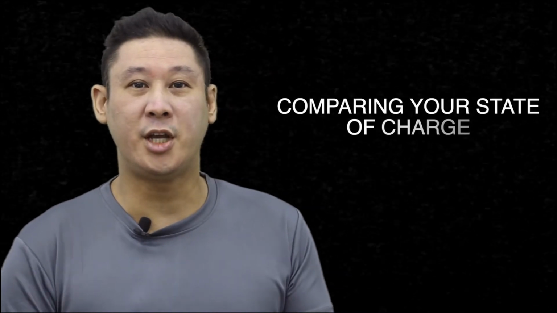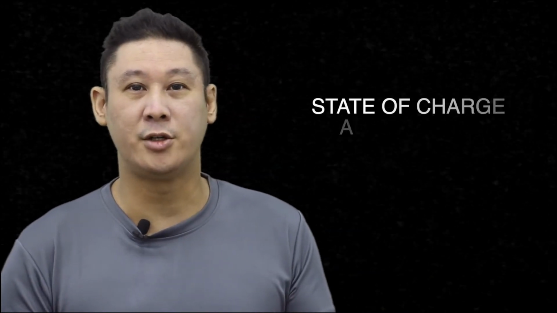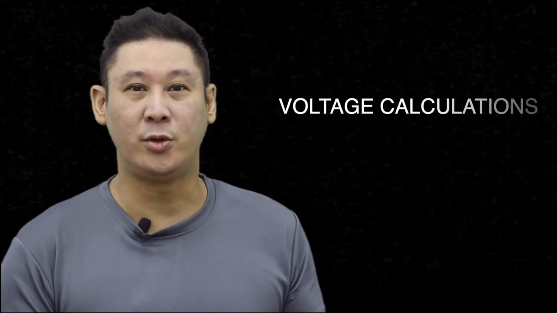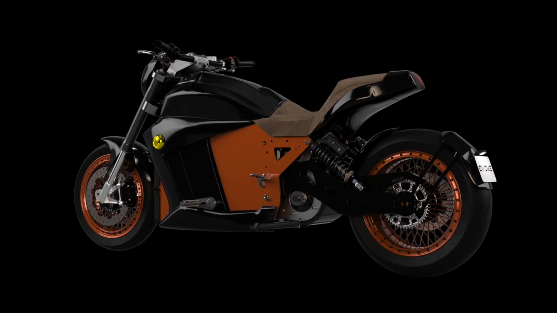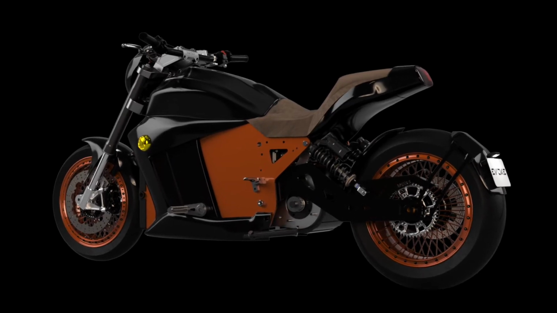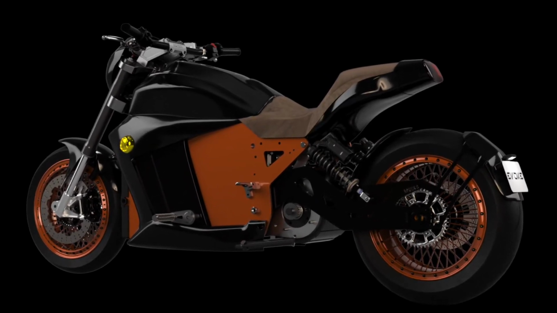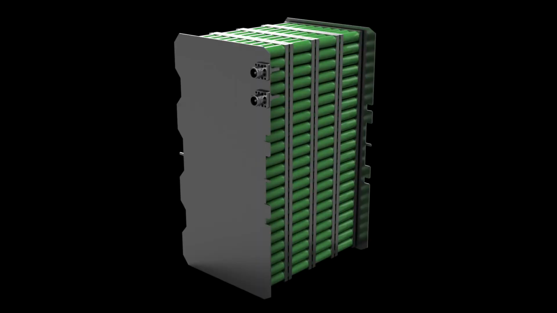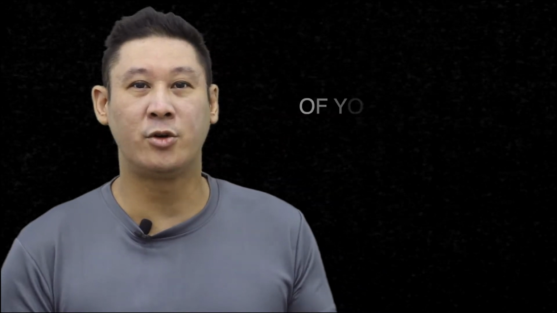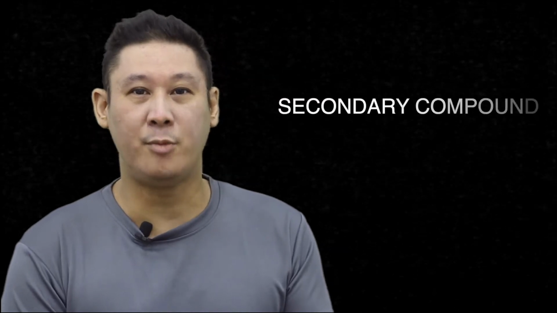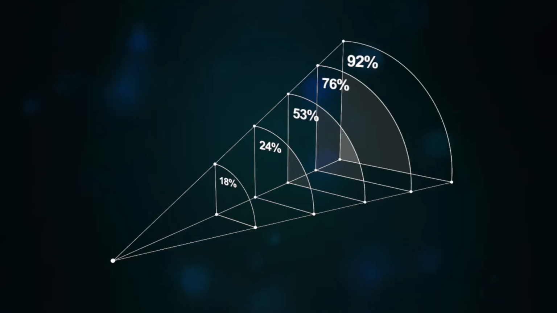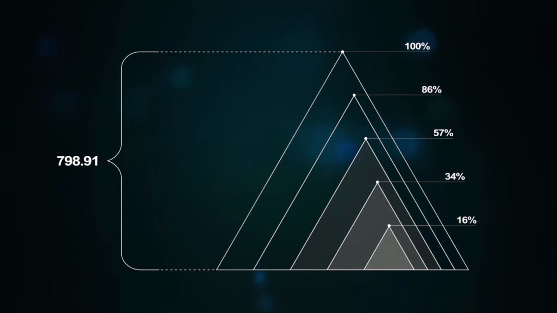Our next topic is comparing state of charge and why it's best to use state of charge algorithms instead of voltage calculations. In our actual algorithm, we take a state of charge of what's being used in the battery pack itself and utilize that with a comparative table to the actual voltage. Like with many NMC-based batteries, you can have a general understanding of your remaining capacity from voltage. But what we do is a secondary compound algorithm so that we can get a higher and more accurate range estimation for you guys.